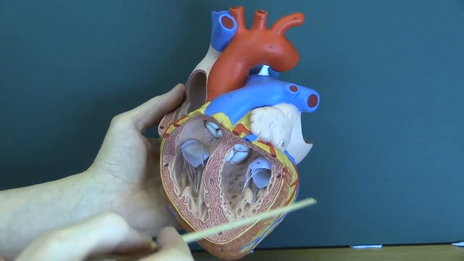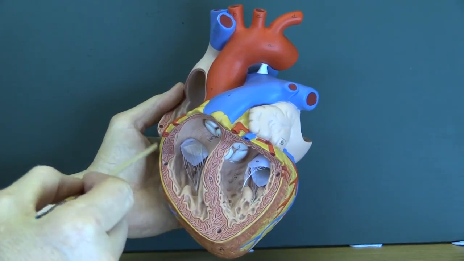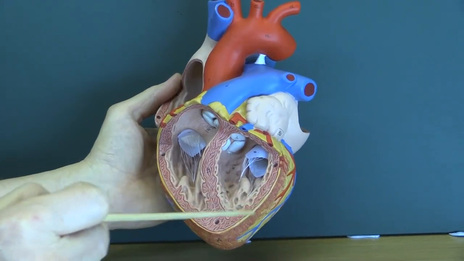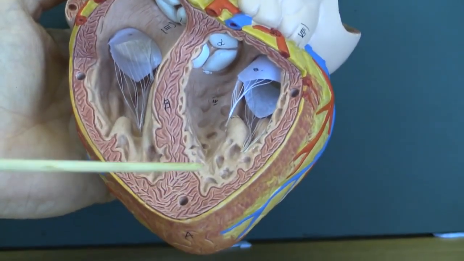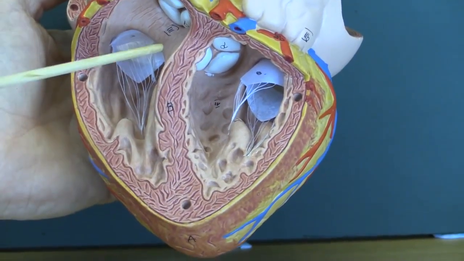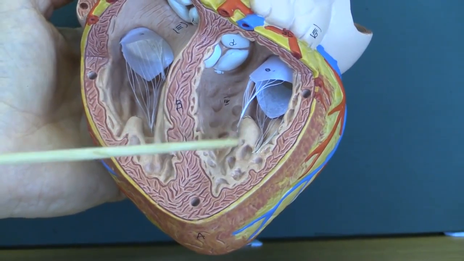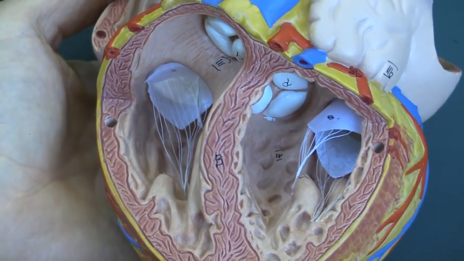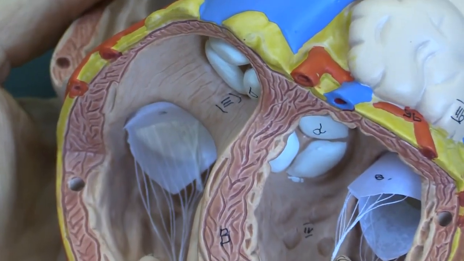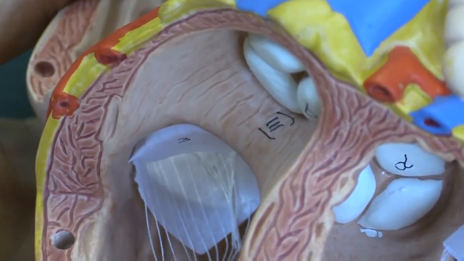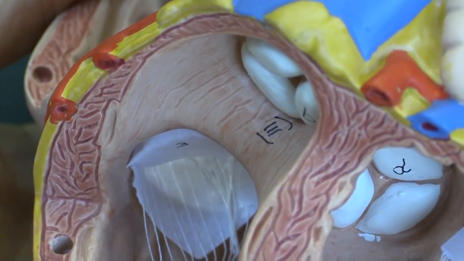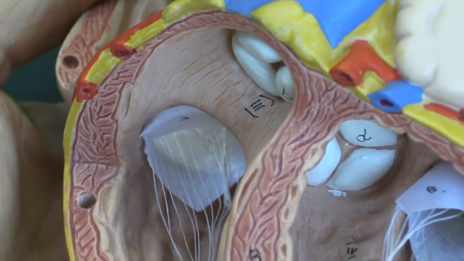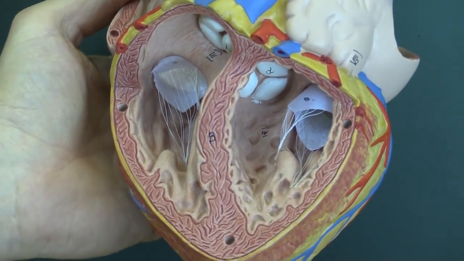We've already mentioned there's a tough pericardial sac around the heart and a smoother pericardial layer under that. There's the myocardium, and the inside of the heart is lined with smooth vascular endothelium, and this is the endocardium. So the layers are the pericardium, myocardium and endocardium.